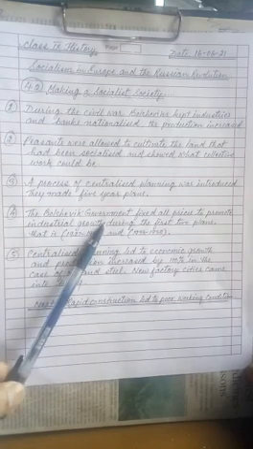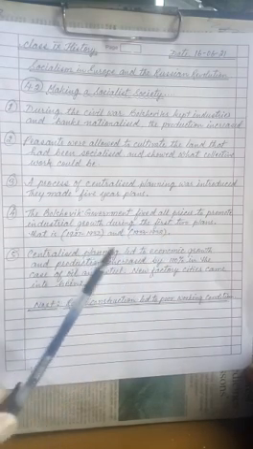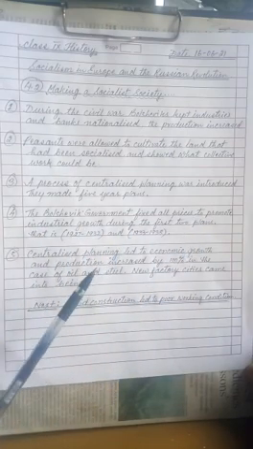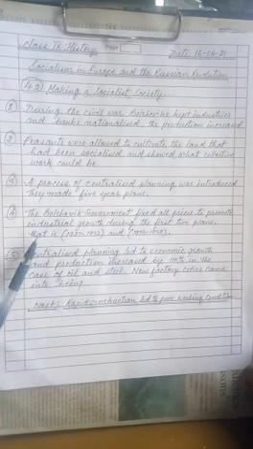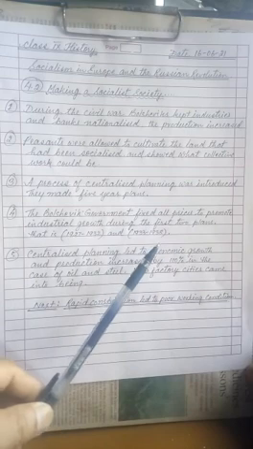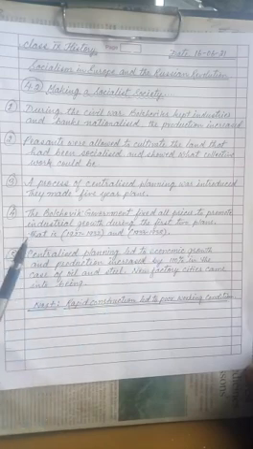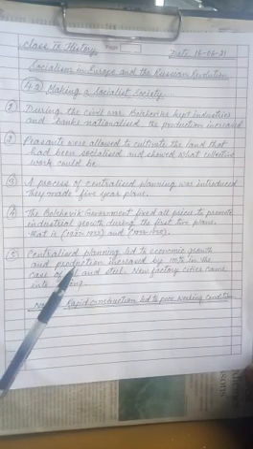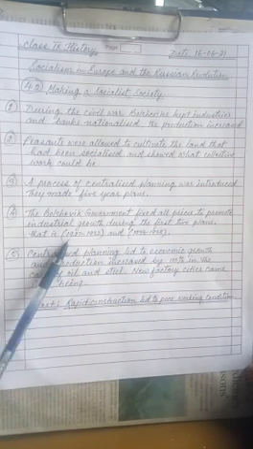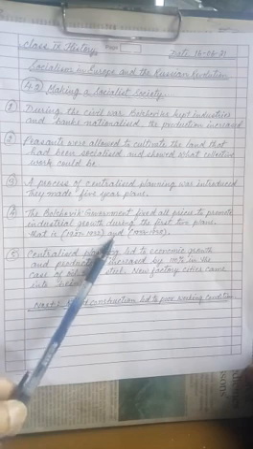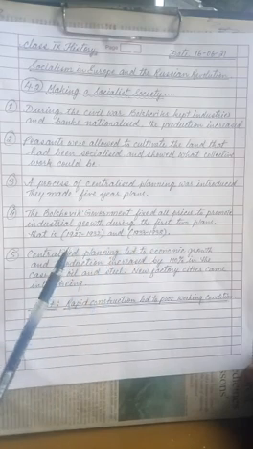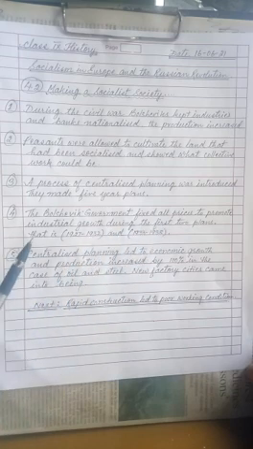The Bolshevik government fixed all prices to promote industrial growth. So the Bolshevik government fixed all prices in the market to promote industrial growth. During the first two 5-year plans, they fixed all the prices, so nobody could increase prices or have a monopoly. That is from 1927 to 1932 and 1933 to 1938. These are the first two 5-year plans, and they fixed all prices to promote industrial growth.